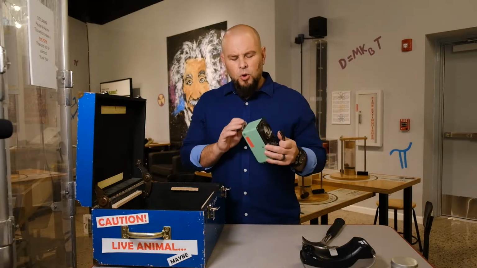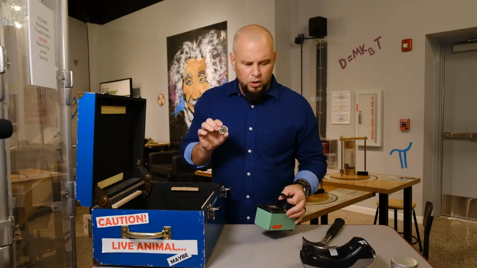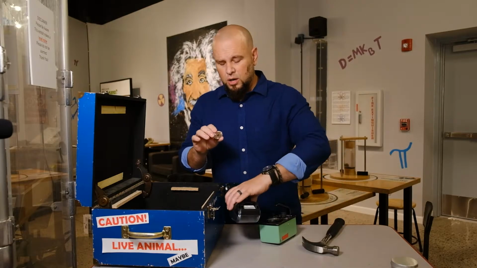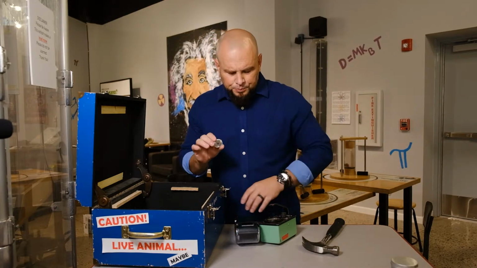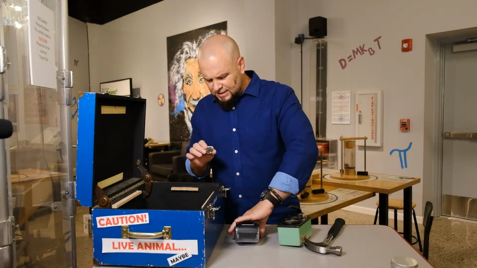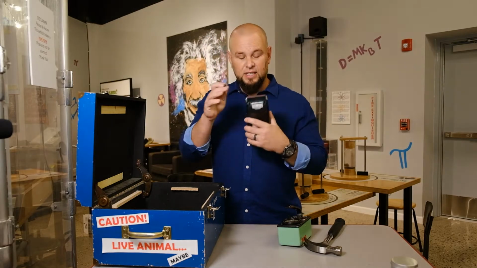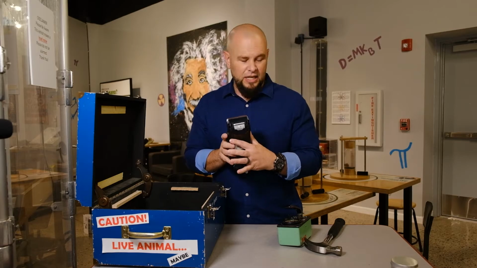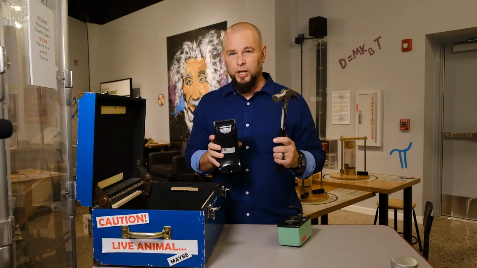But what we're going to do is we're going to put our emitter. This is our imagination. This is going to be our N13. We're going to put it inside of our device here. Now, this device here is going to hold our N13 in addition to swinging our hammer.